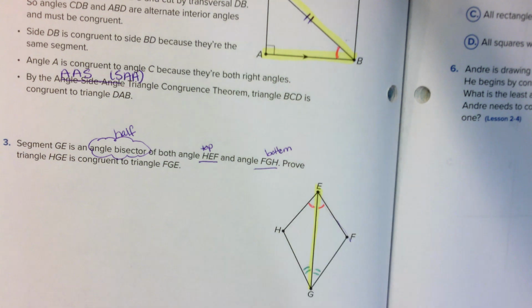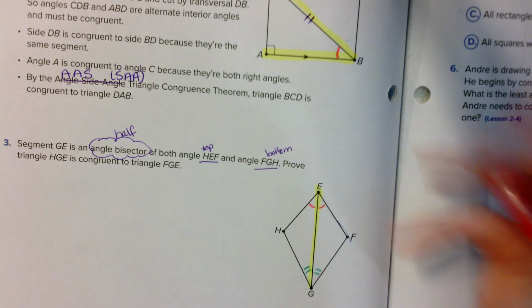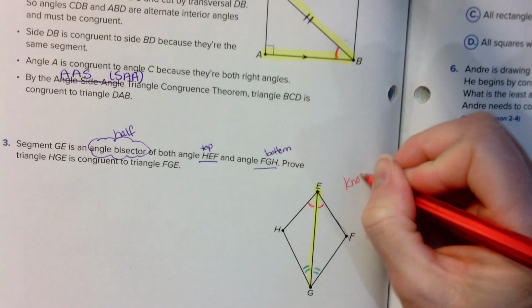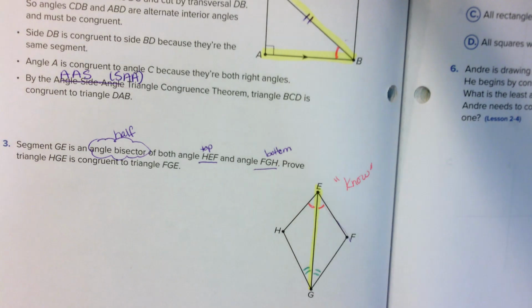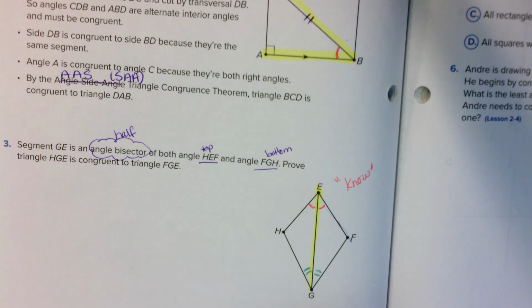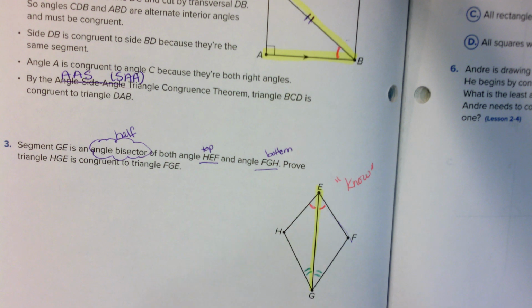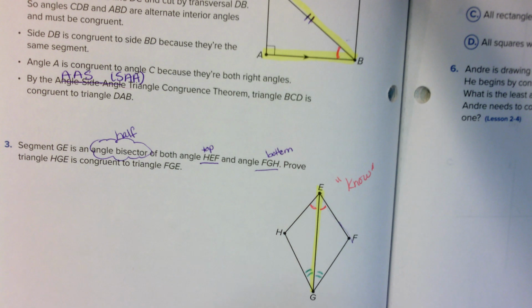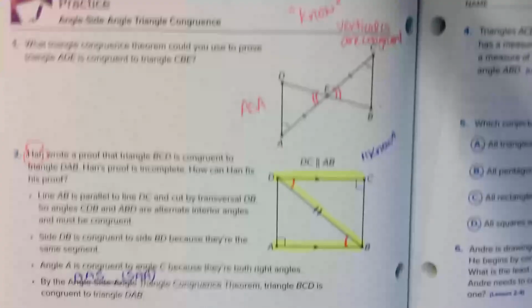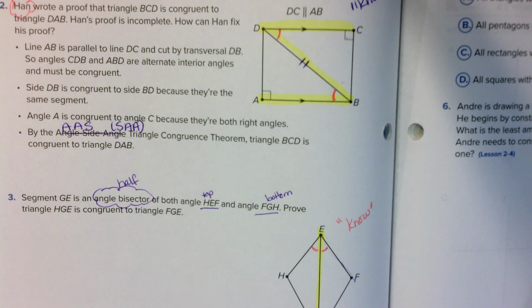So now I want you to think about what else you know in this picture, because you're smart. What else do you know? And then what reason would these two triangles be congruent based on that? So finish up 1, 2, and 3, making sure you've marked them correctly, and bring those to our next class with you.